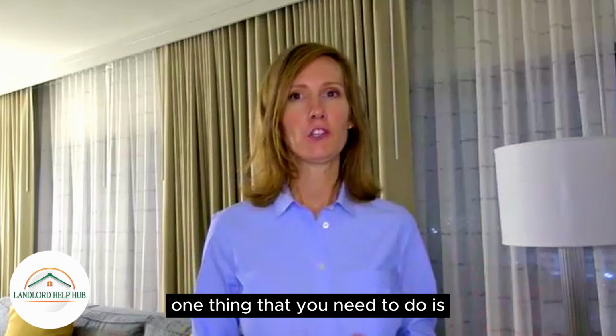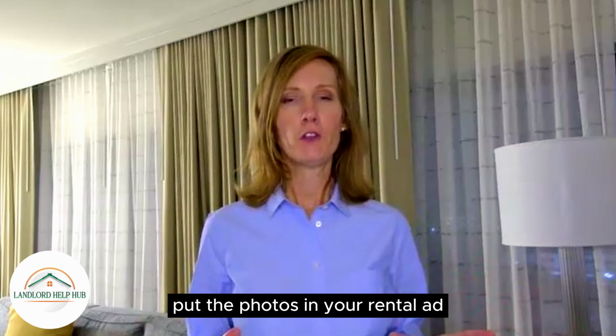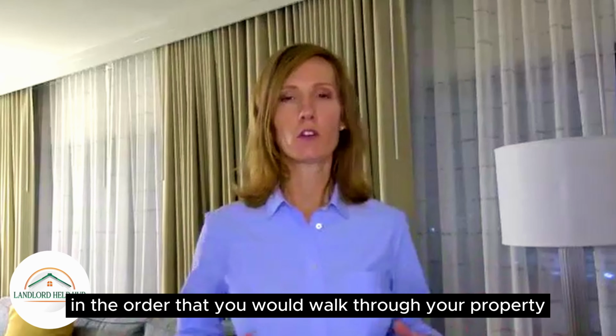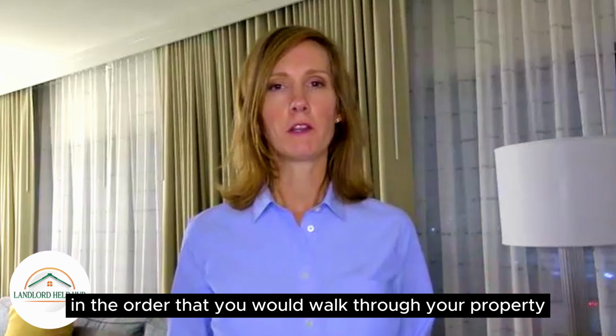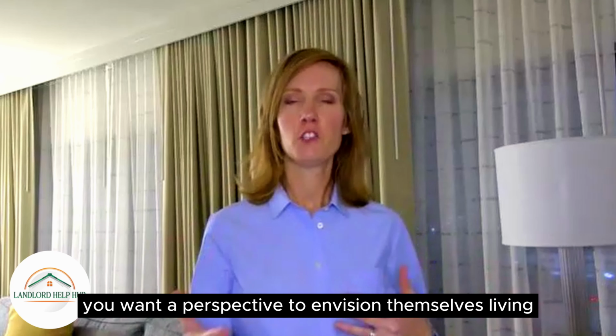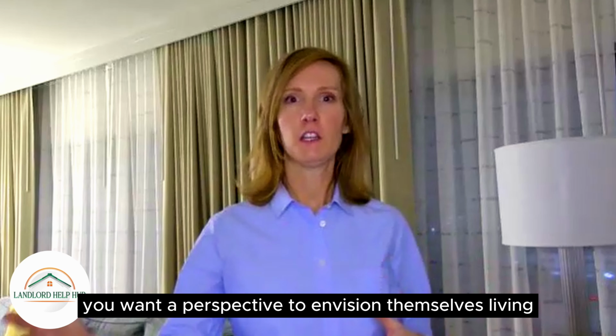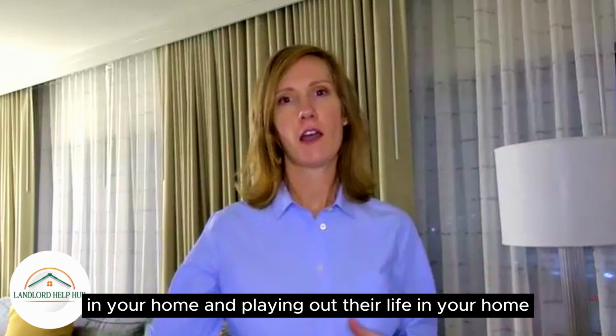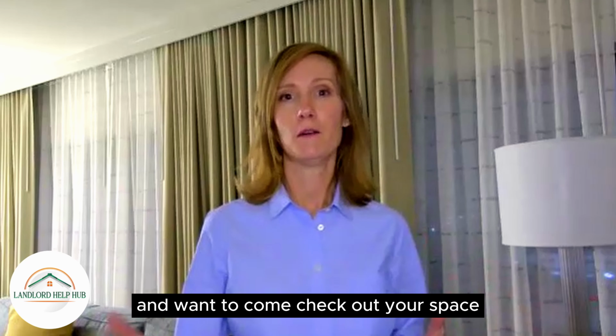One thing that you need to do is put the photos in your rental ad in the order that you would walk through your property. You want people to envision themselves living in your home and playing out their life in your home, and want to come check out your space.